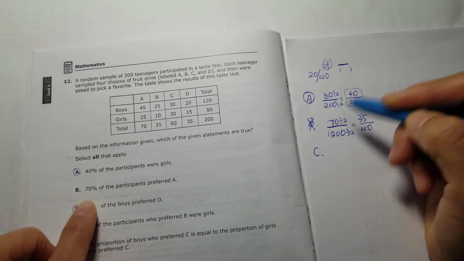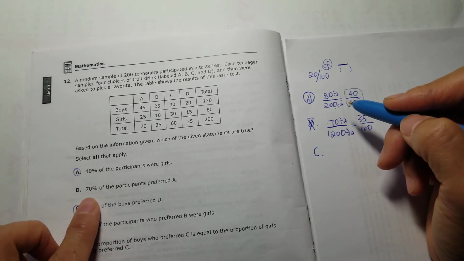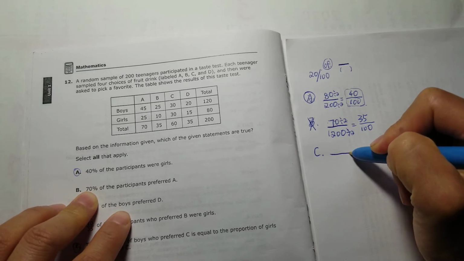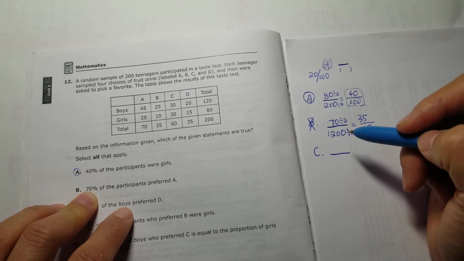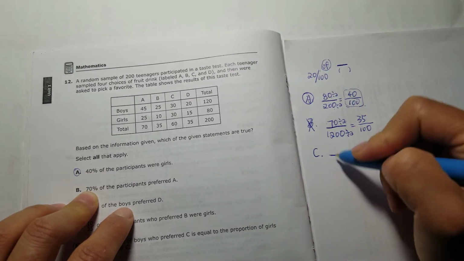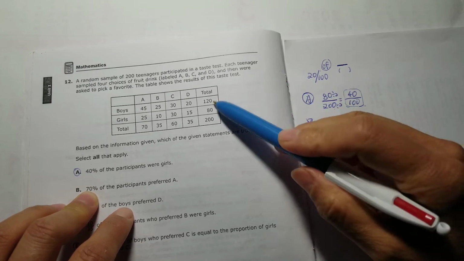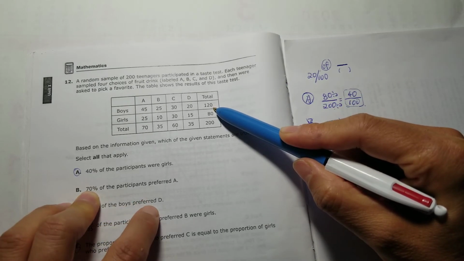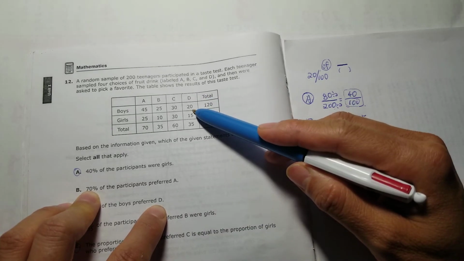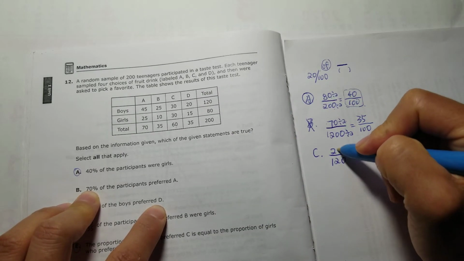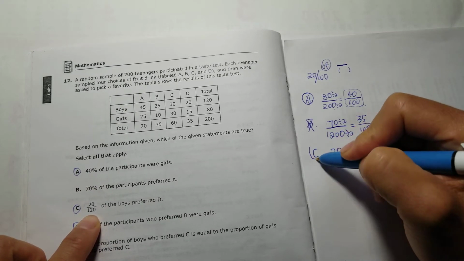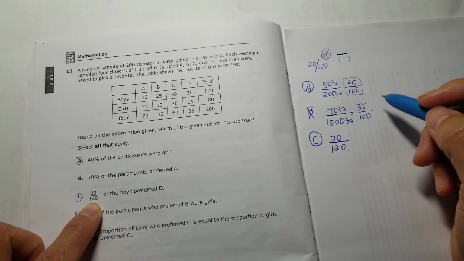Now let's look at choice C. Okay, forget about the percentage. Of the boys. Okay, "of," line drawn, boys. Let's see, totally for boys, which is 120, put in the denominator. Preferred D, so put preferred D on top. Now go back to check the percentage. They match. Okay, C is one of my choices.